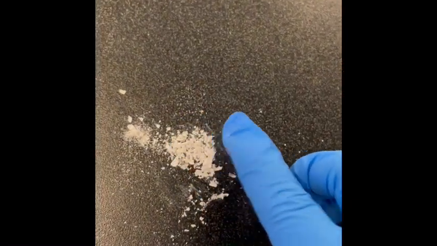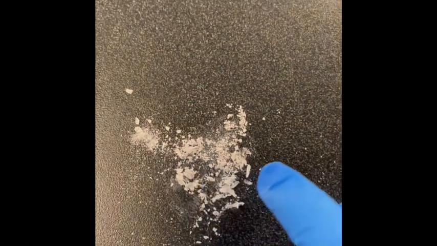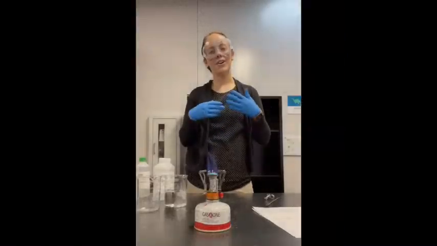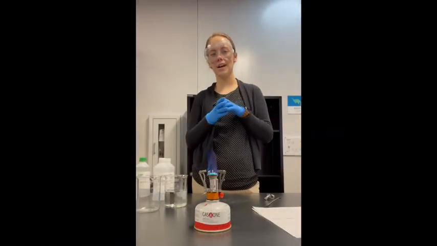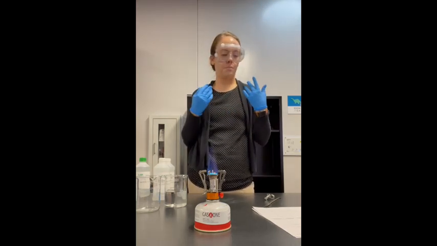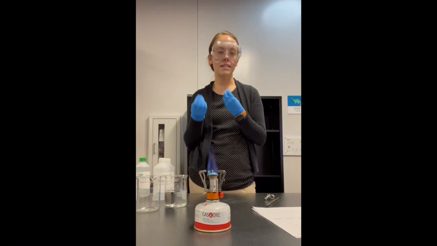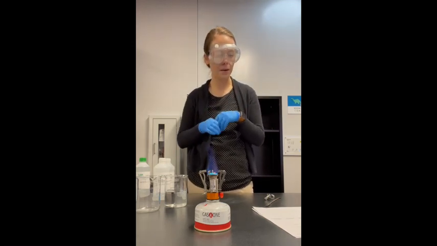This is what it looks like. It's not shiny anymore. It's kind of brittle and white and ashy looking, okay? So that's what it looks like after the reaction. This would be our product, okay? That was our synthesis/combustion reaction. So that one was categorized as synthesis and combustion. So based on our reactants, magnesium and oxygen, you can figure out what our product is going to be, okay?